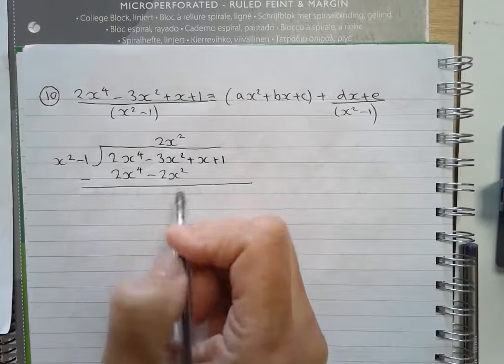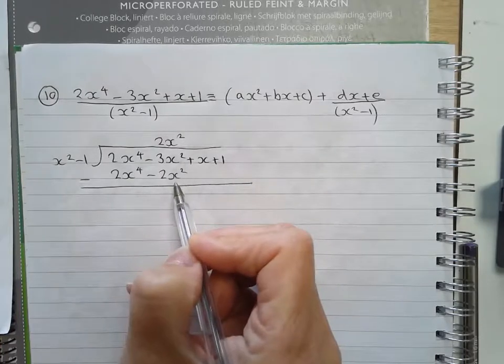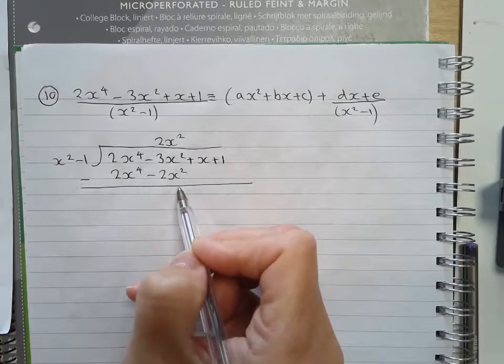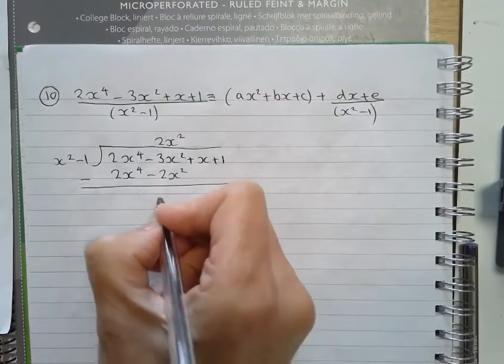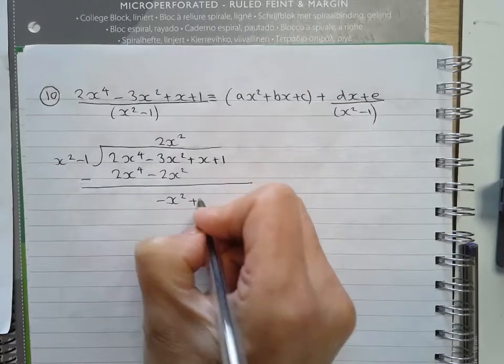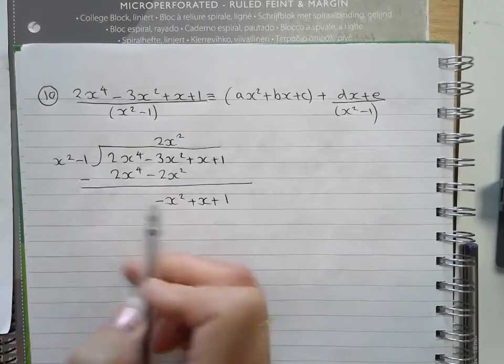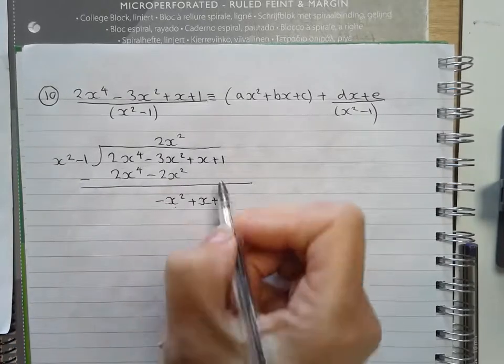So my remainder will be, because that will disappear, minus 3x squared, then take away minus 2x squared. So I'll be adding 2x squared. So that'll be minus x squared. And then I've still got my plus x plus 1 to use. So looking at this one, how many times does it go into here? It goes in minus 1 times.